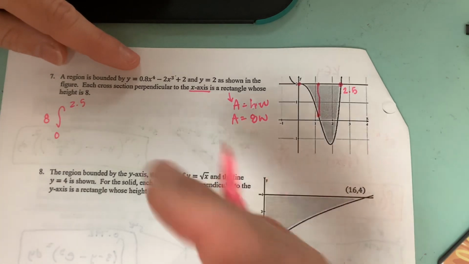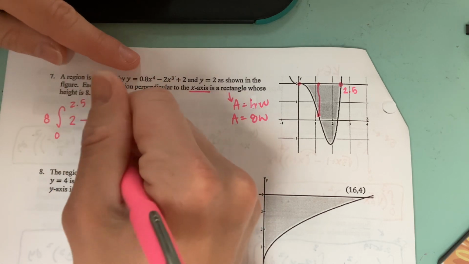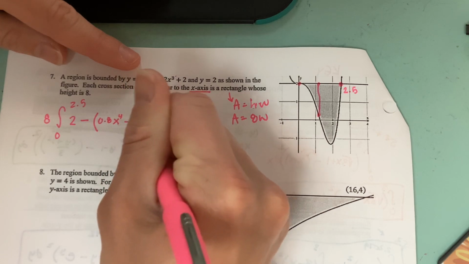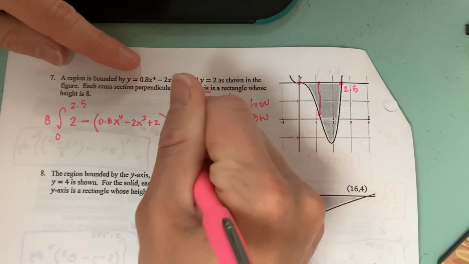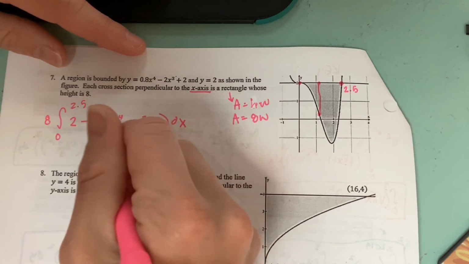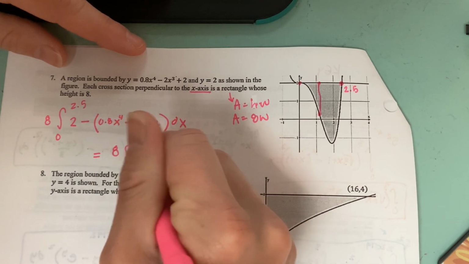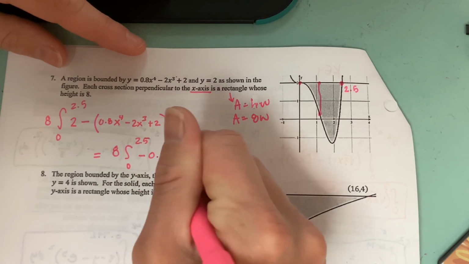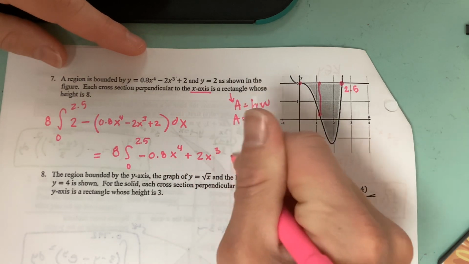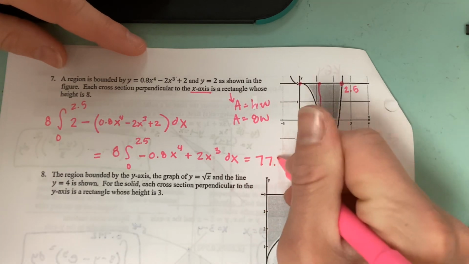All right, and the top is 2, so 2 minus, and then your y function, 0.8x to the 4th minus 2x cubed plus 2 dx, which your 2's are going to end up canceling, 2 minus 2. And so I'm just going to get the integral from 0 to 2.5 of negative 0.8x to the 4th plus 2x cubed dx, which is going to be 77.5049.